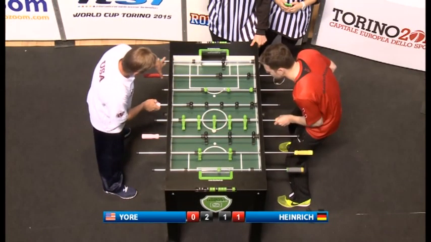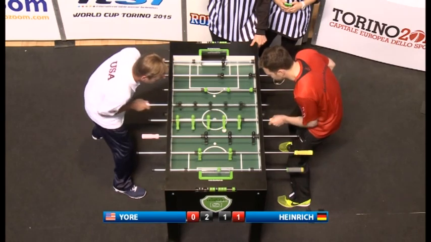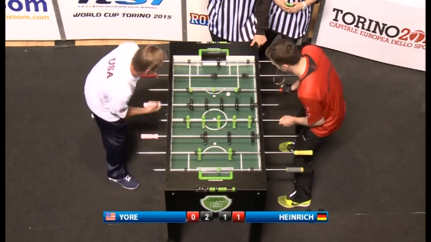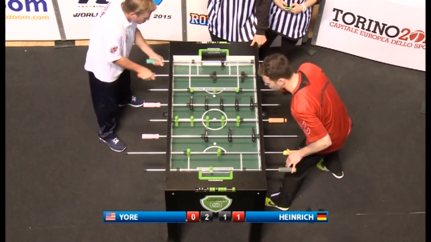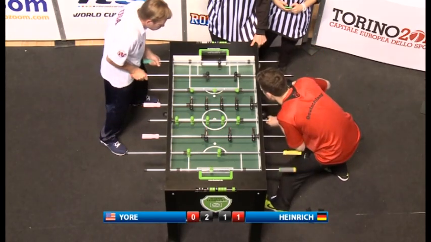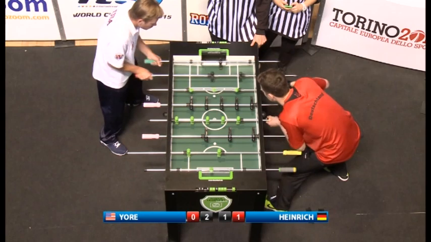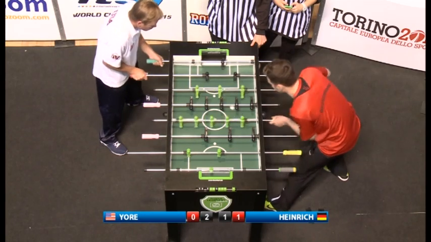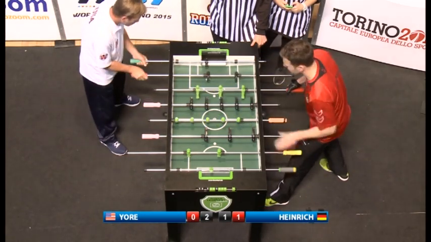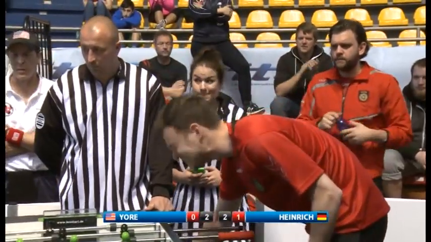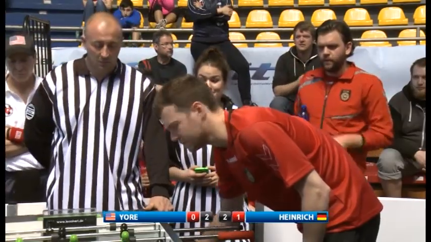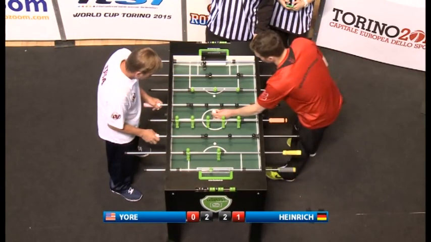Tom Yor leading 2-1 here in game number 2. It would be disappointing, to say the least, for Ruben Heinrich and the German team to have won a game on Tornado, have stolen a game on the American home table, only to come back to their home table and not hold. And right now, though, it's looking pretty good for Ruben Heinrich. A couple of breaks, and he's tied it up at 2 here in this second game.